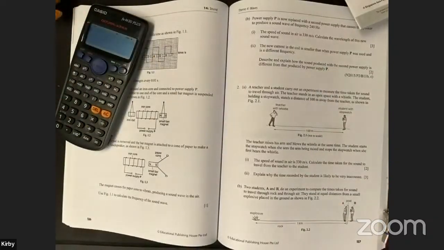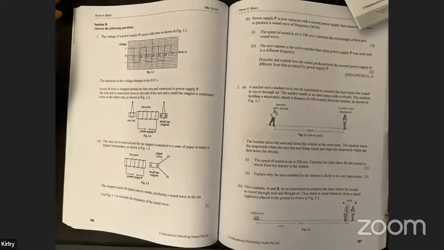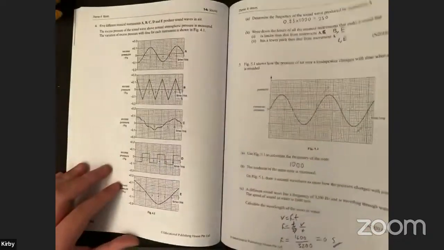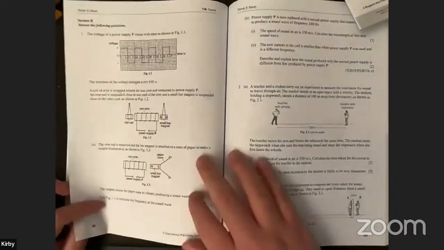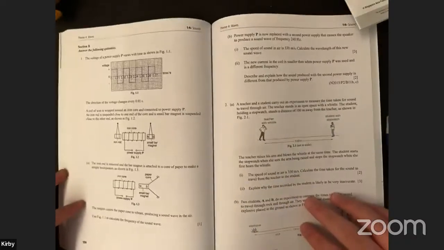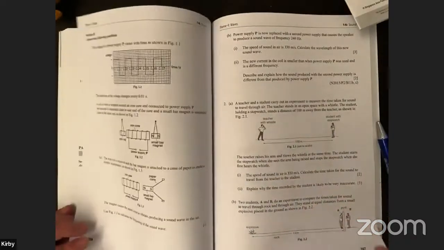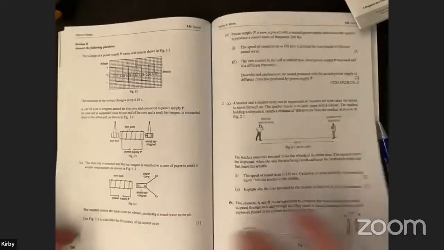Section B looks like a very different topic already. Wait, how come that topic is here? That's a voltage. Even though it's a waveform, it is a voltage. It's a very different wave. So question 1 is definitely not a wave, a sound question. You're going to ignore that.